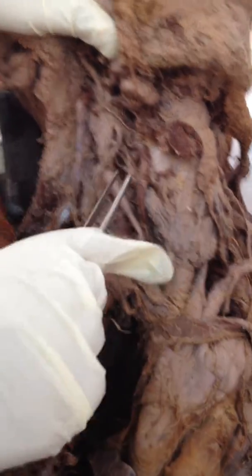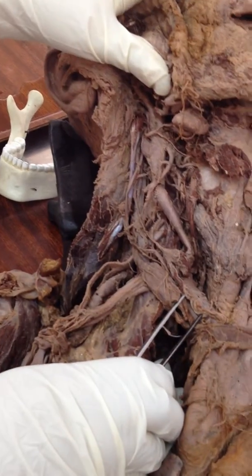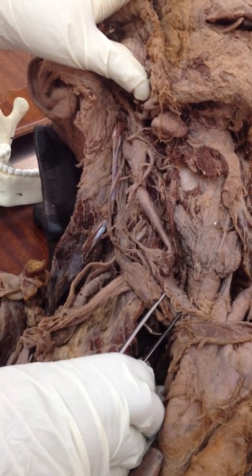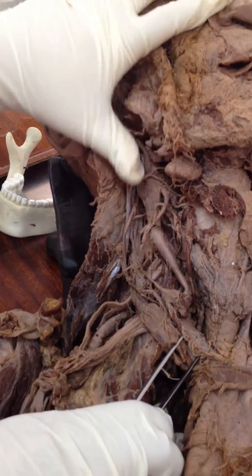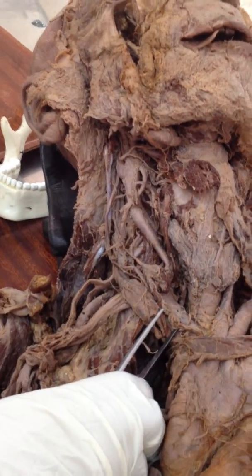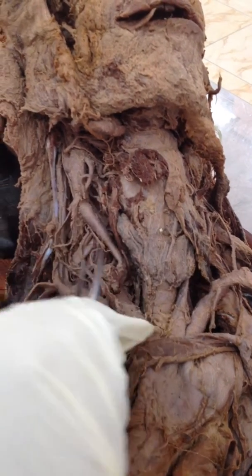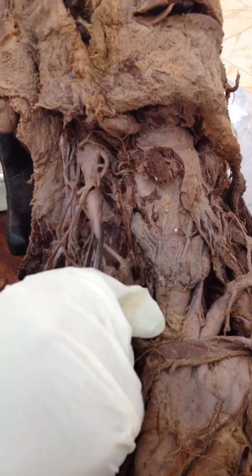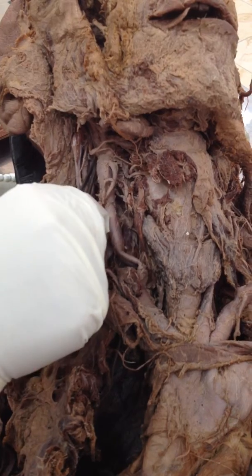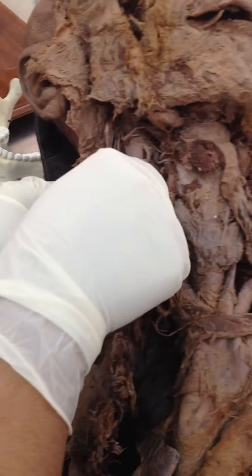Understand this one? Okay. So again, to repeat, what are the contents of the carotid triangle? The carotid sheath, the common carotid artery with its external and internal branches, the internal jugular vein, the vagus nerve, the common carotid artery and then its division into internal and external carotid arteries, and the hypoglossal nerve and its descending branch.